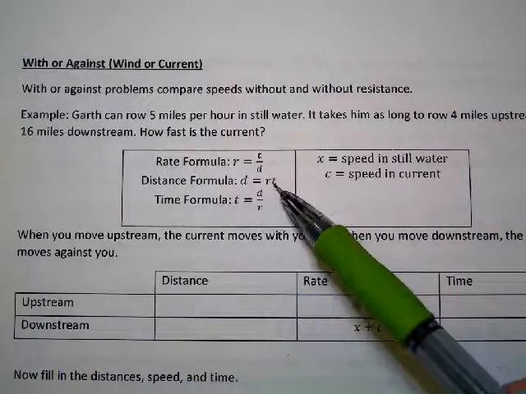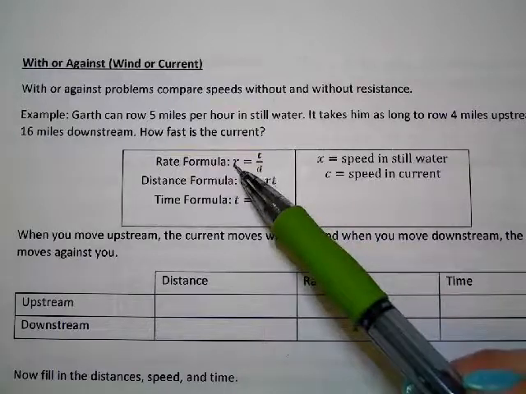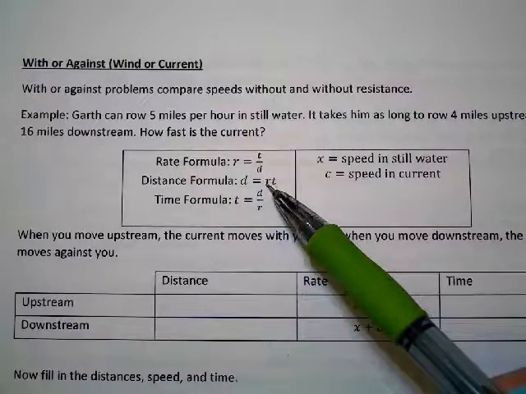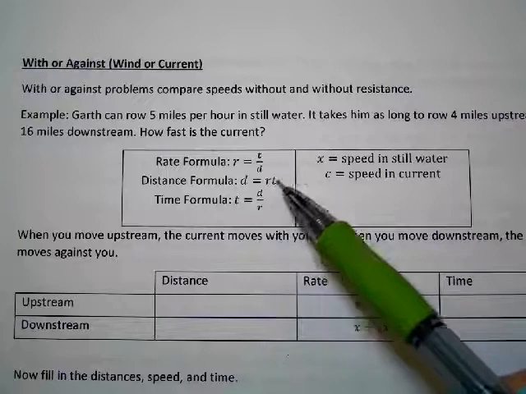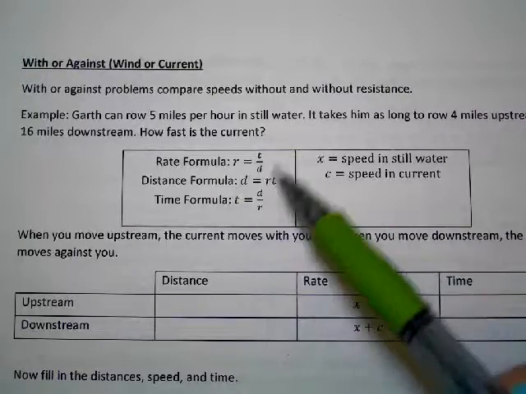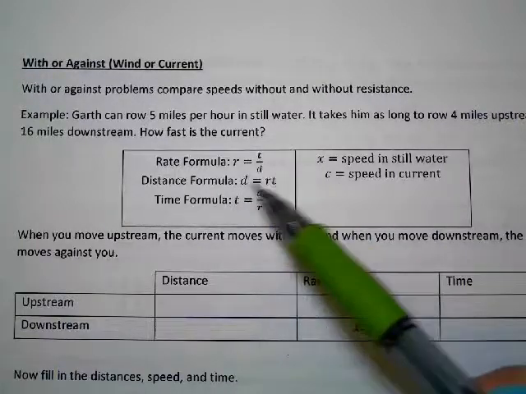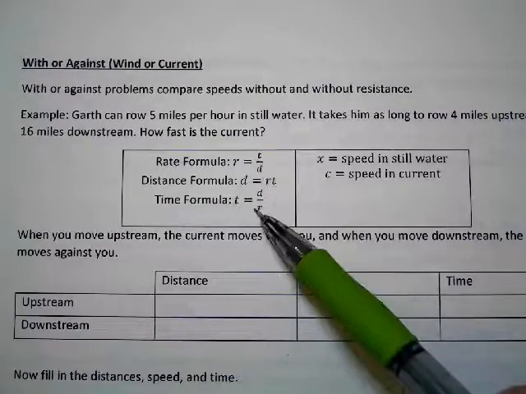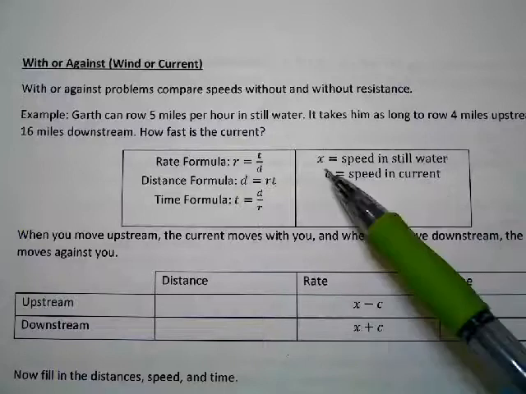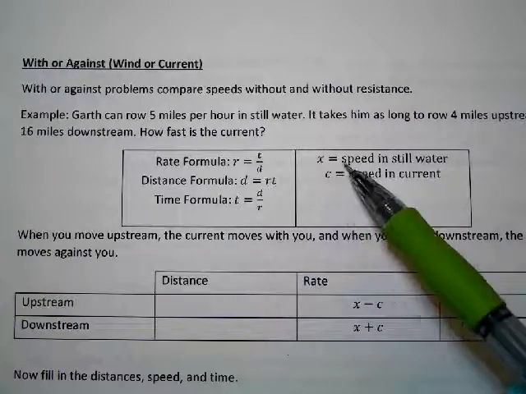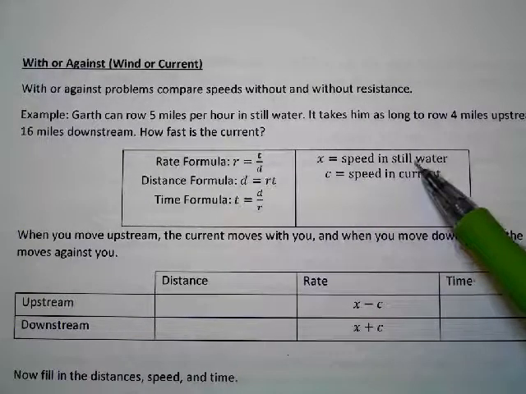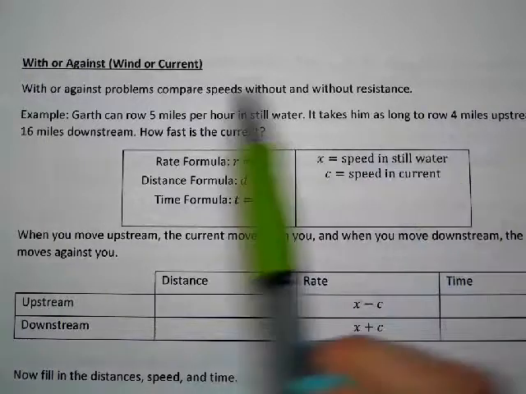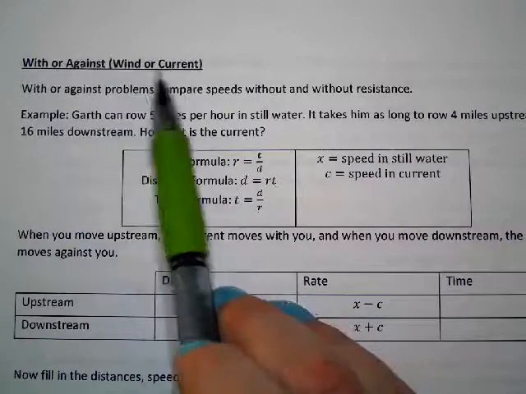So by manipulating different variables, you can get rate isolated. So rate would be distance divided by time. Time would be the distance divided by the rate. So there's different ways you can isolate these different formulas. Here we're going to say that our x represents the speed in the water because this first version is not dealing with wind resistance, it's dealing with the resistance from the current of the water.